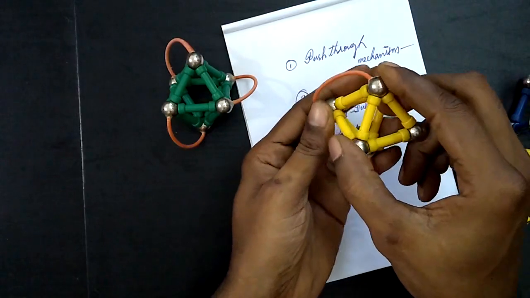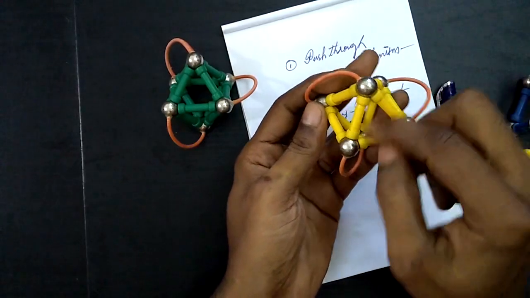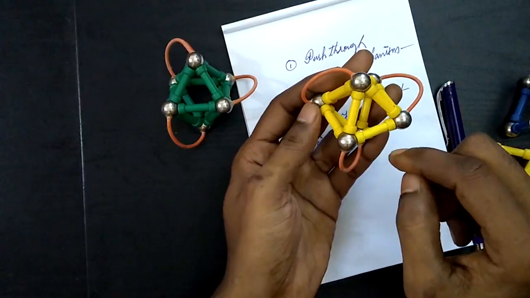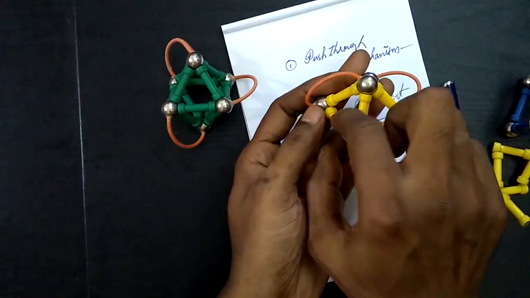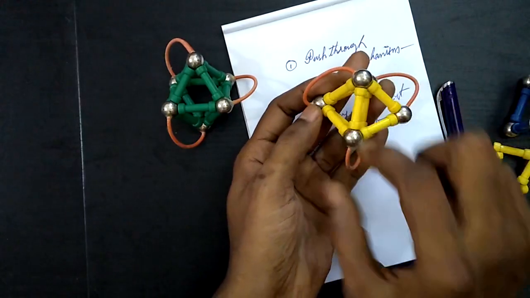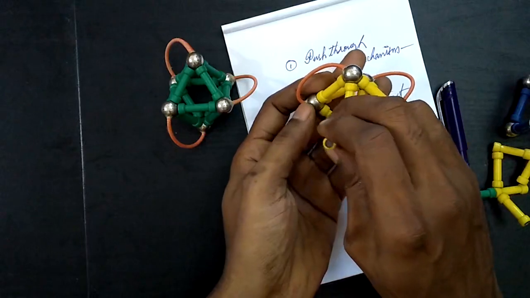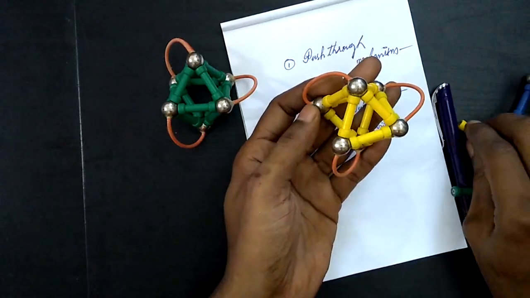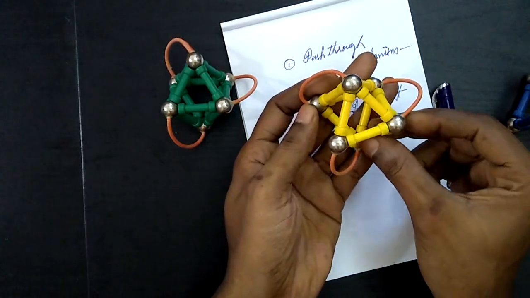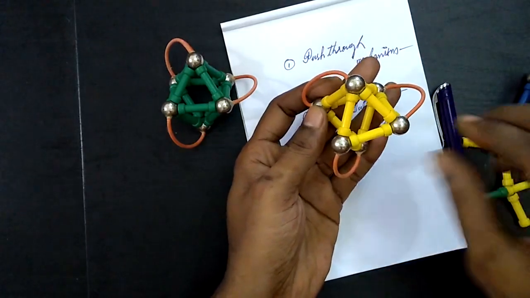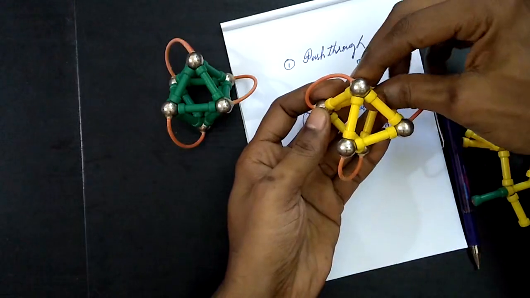But here, since these magnets are really strongly held, it's slightly difficult. So therefore, without changing the position, I will just remove this so that it will be easier for twisting. And this one, and this one.